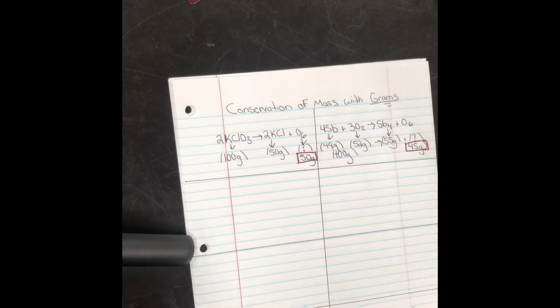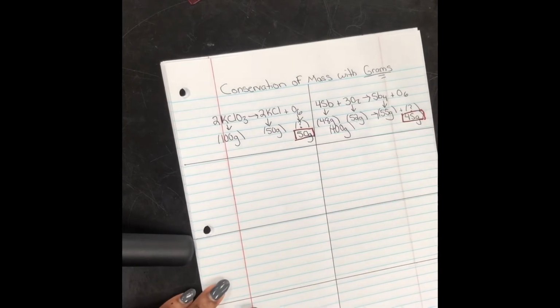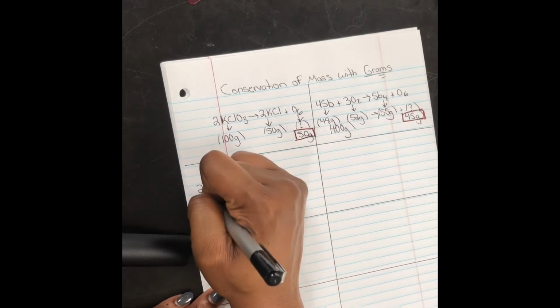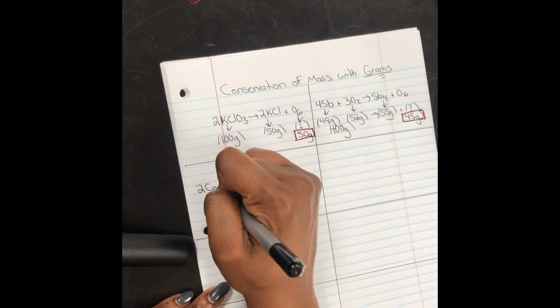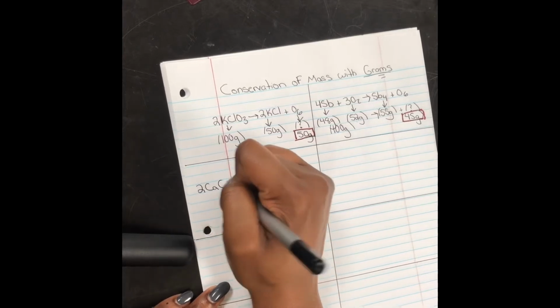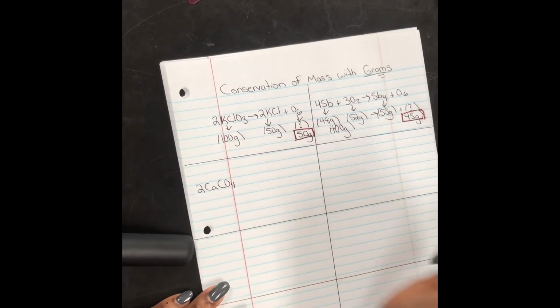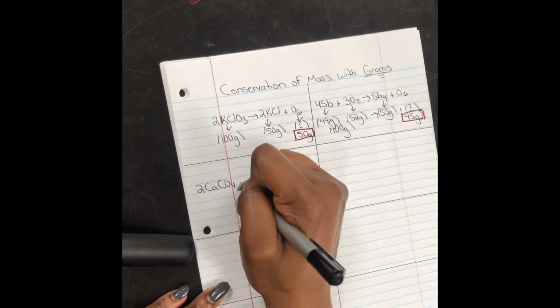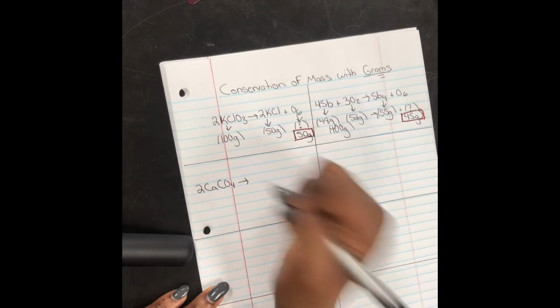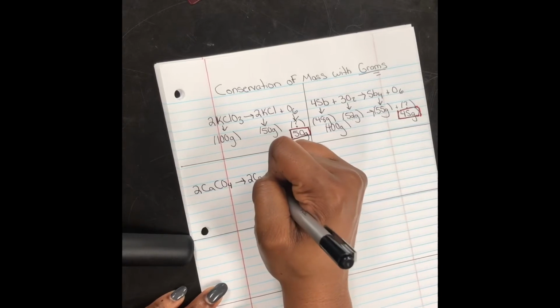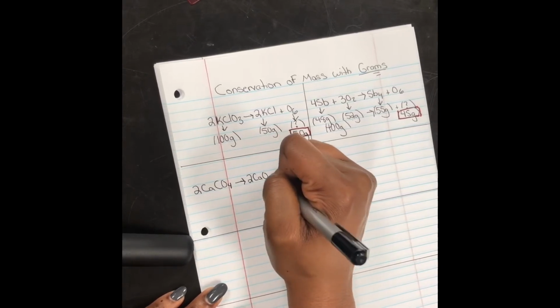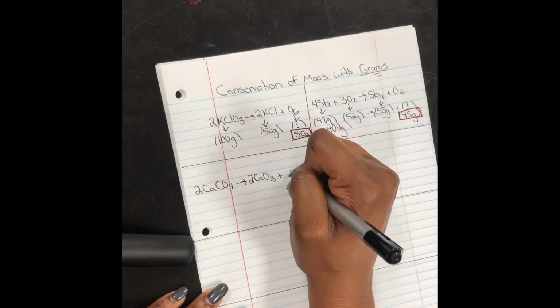Let's do one more example together. So another one. I have a different molecule. I have 2 calcium CO4 that produces 2 calcium O3 plus CO2.